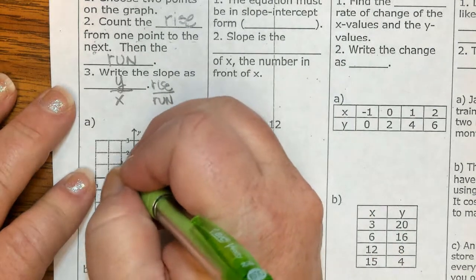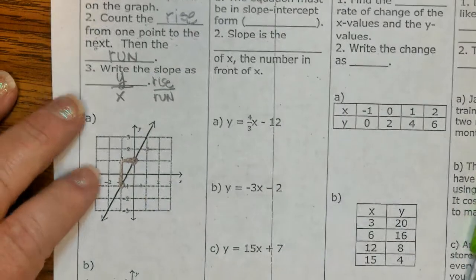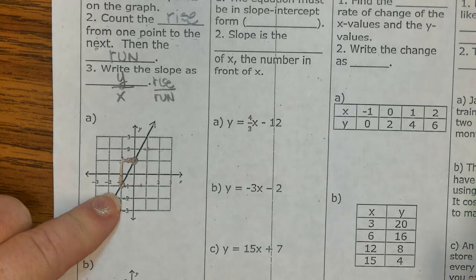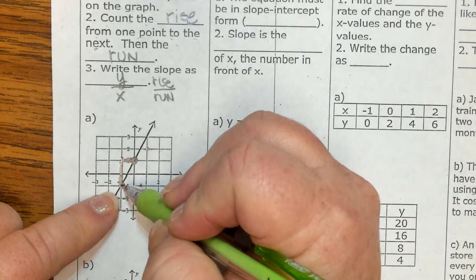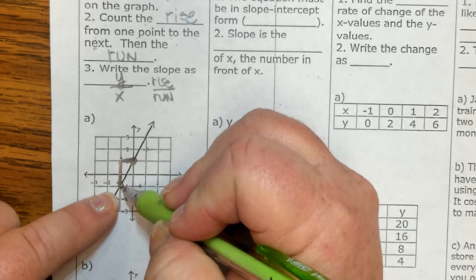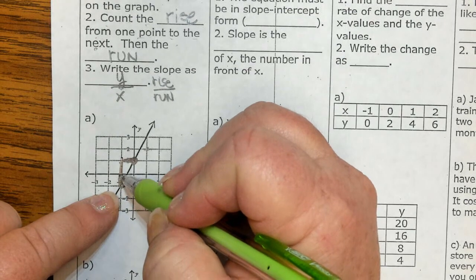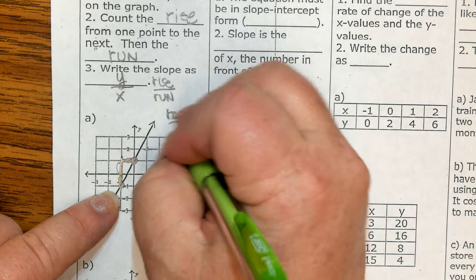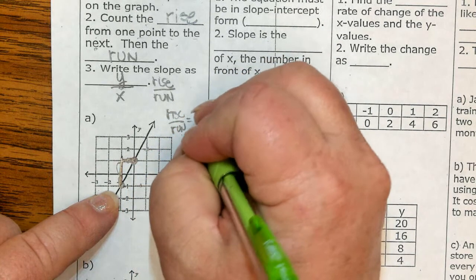Okay? So I have drawn a path, and essentially you are drawing a right triangle. Does everybody see that? You draw a right triangle. So if I count from here, and I want to count my rise, I'm going to count 1, 2. So my rise over my run, my rise is 2.